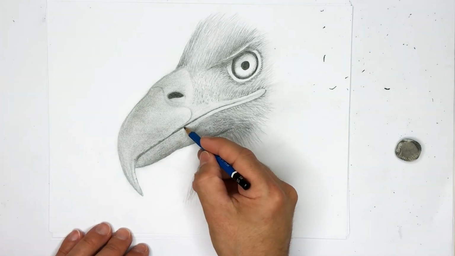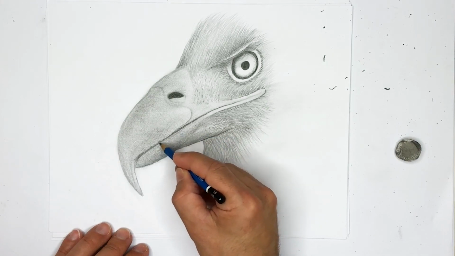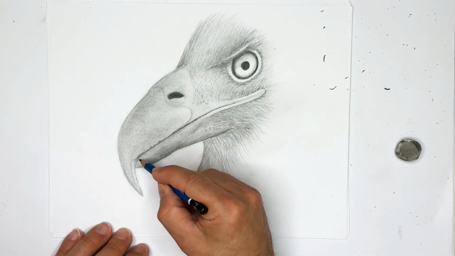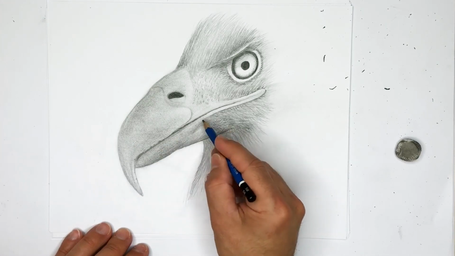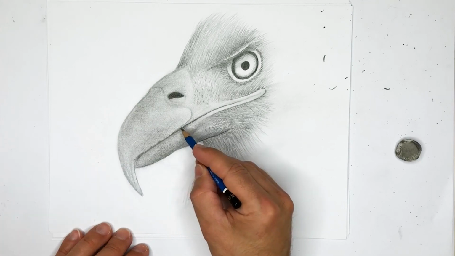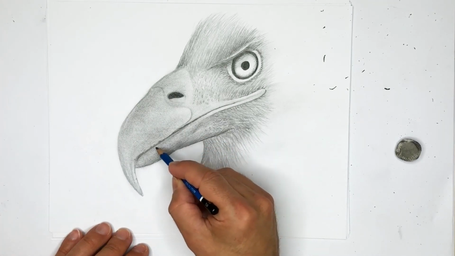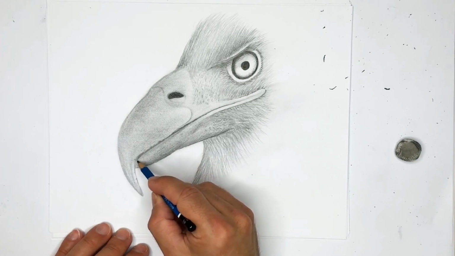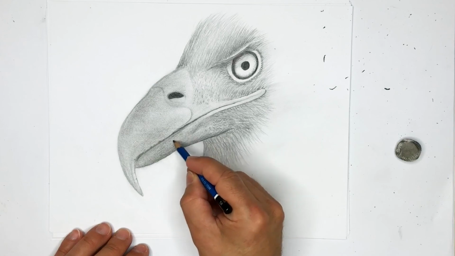I would use a 5B and just go darker from here down. Because the lip over there isn't going to be dark, it's kind of exposed. But just over here, you do go dark because it's on the underside of this beak, right? So I'm going to put this on.